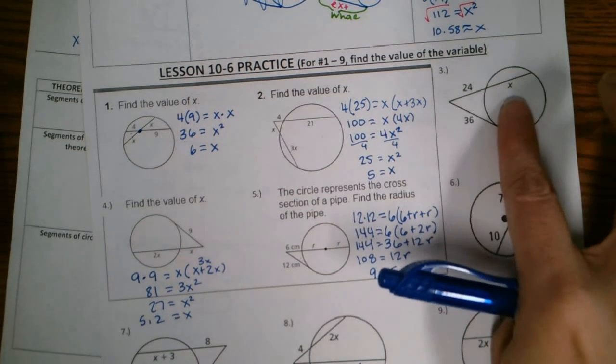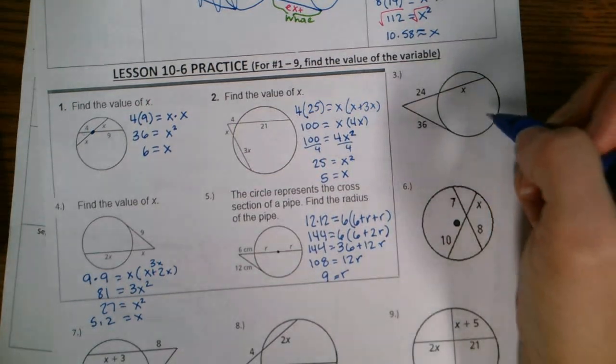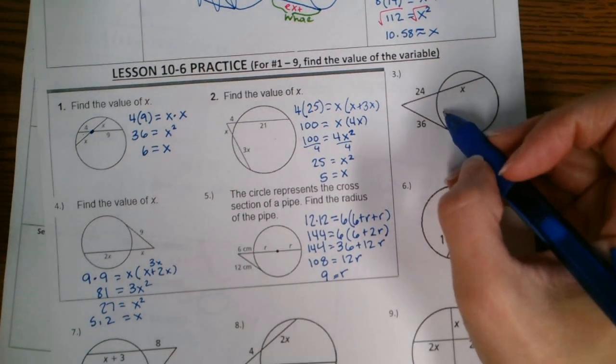I don't know why I skipped number 3. I guess because it was outside the box. Let's go back and do number 3.